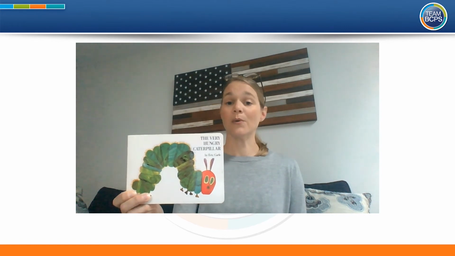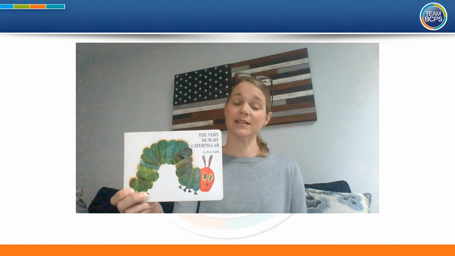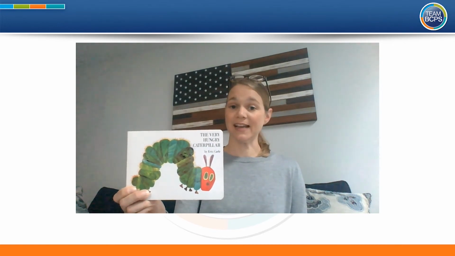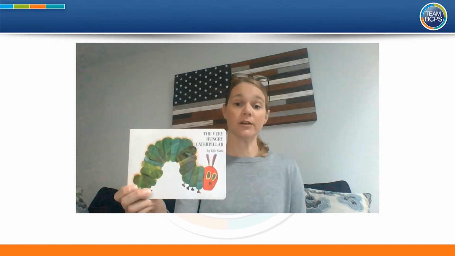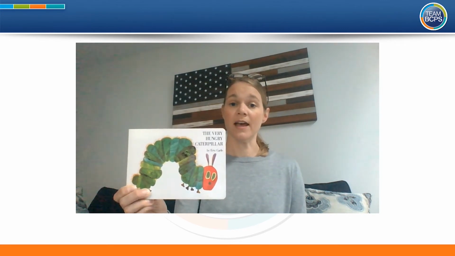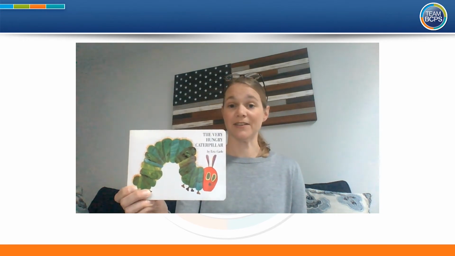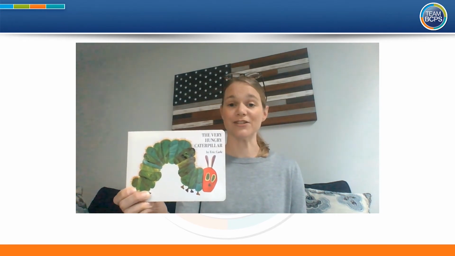But he is also the illustrator of our story as well, which means that he created all of the beautiful pictures or illustrations that we will see in our story today to help us to understand the life cycle of a caterpillar. So as we read our story today, I'm going to ask you to pay close attention to the illustrations so that you can understand the life cycle of a caterpillar and so that you can sequence the life cycle of a caterpillar in order to retell our story. Let's begin. The Very Hungry Caterpillar by Eric Carle.